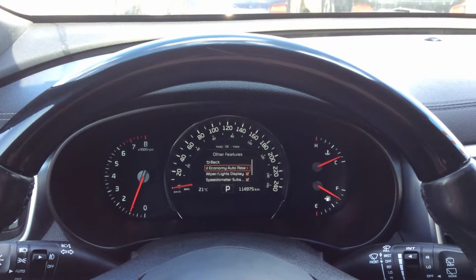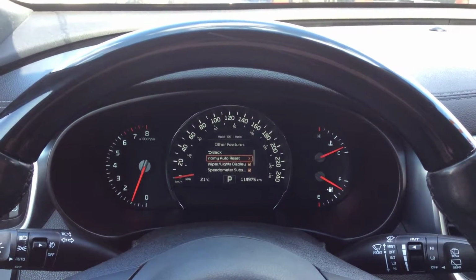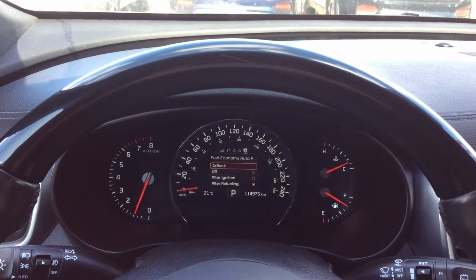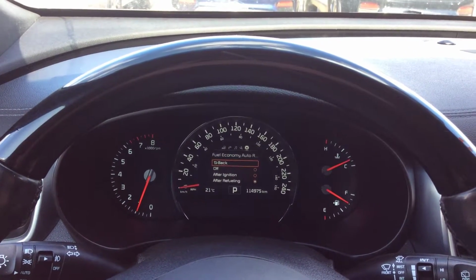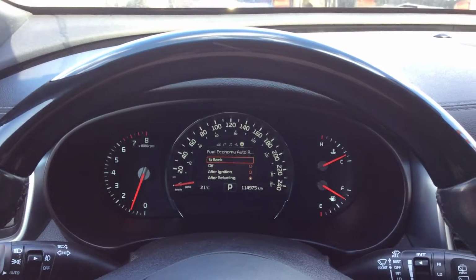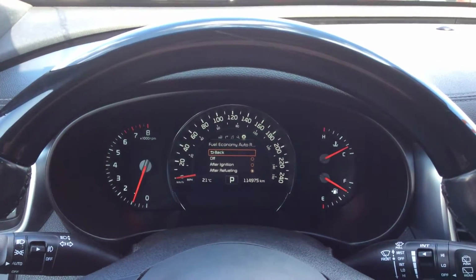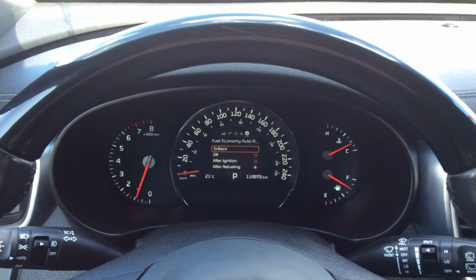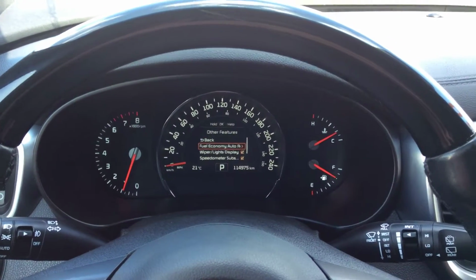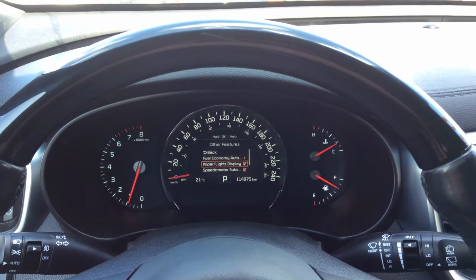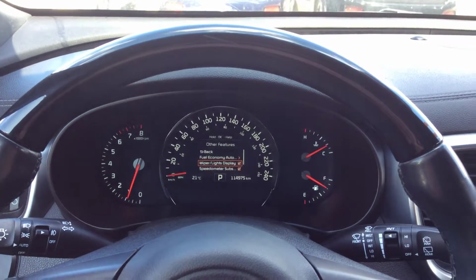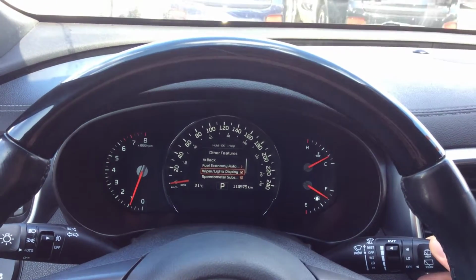And then you have other options like fuel economy auto reset. That one is right now set to automatically reset your average fuel consumption when you put fuel in the tank. You can set it so it's every ignition, or turn it off so it never resets and gives you a lifetime average. Then there's your wiper and lights display, so every time you adjust your headlights or your wipers, it shows up in a pop-up on the screen.